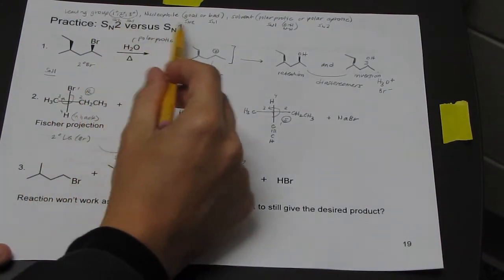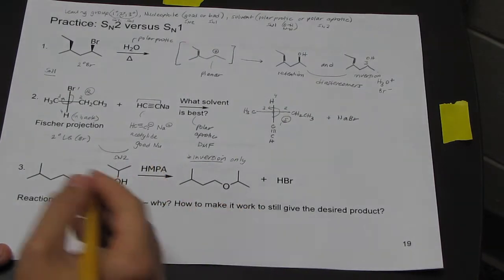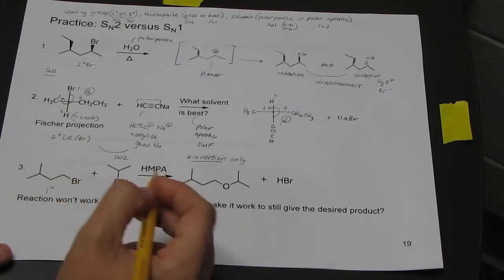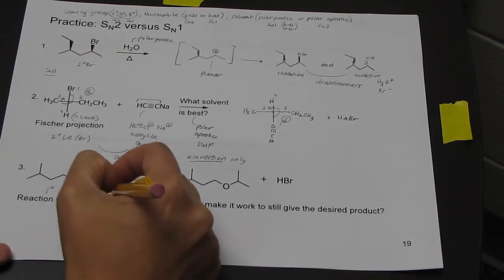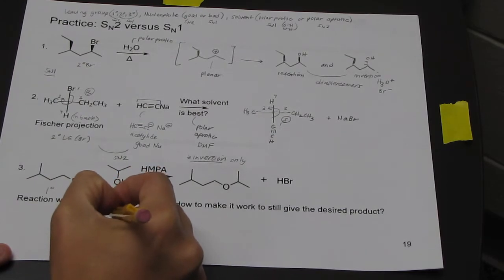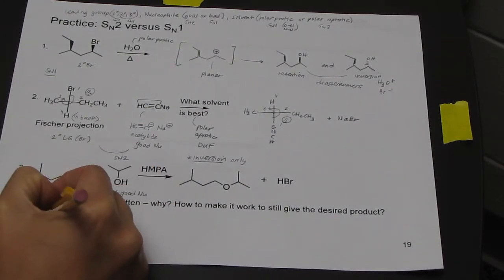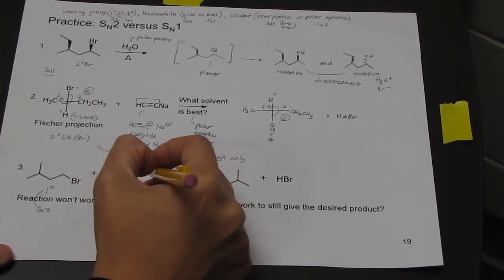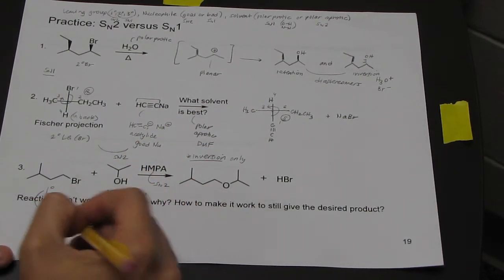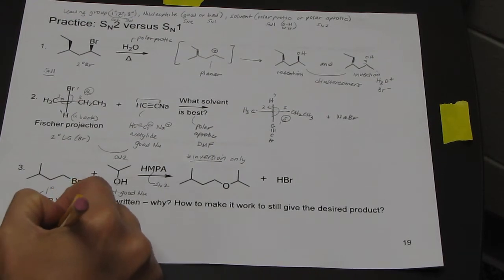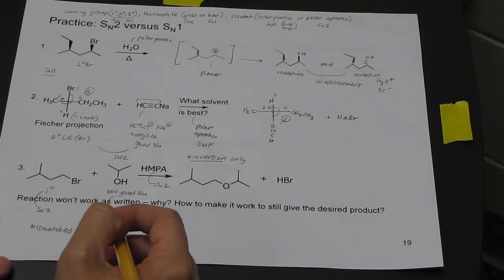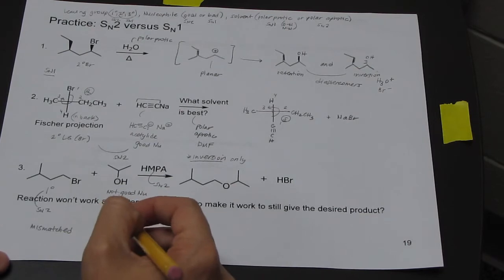So remember that we are starting all problems with that. So let's consider all the factors. We have our leaving group is primary. Our nucleophile is an OH, which is basically not a good nucleophile. Okay, so not a good nucleophile tells us SN1. Primary tells us SN2. And HMPA is a polar aprotic solvent, and that also points towards SN2. So basically we have a mismatched reaction in which some of our factors are supporting SN2 and one of them is favoring SN1. So how can we convert this to make it work?